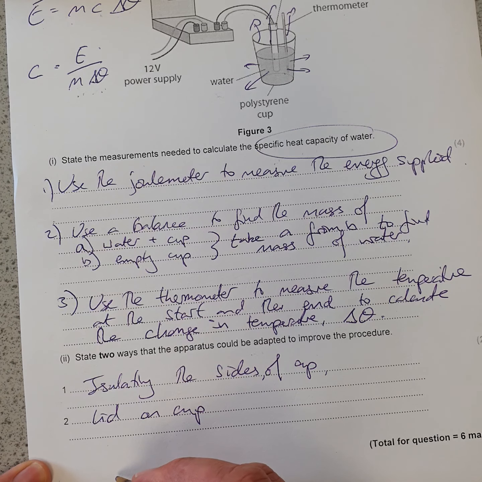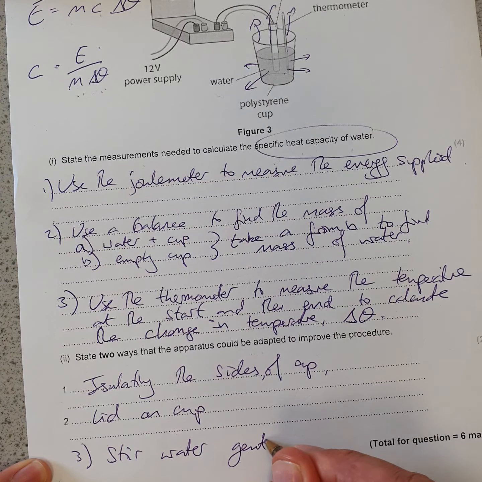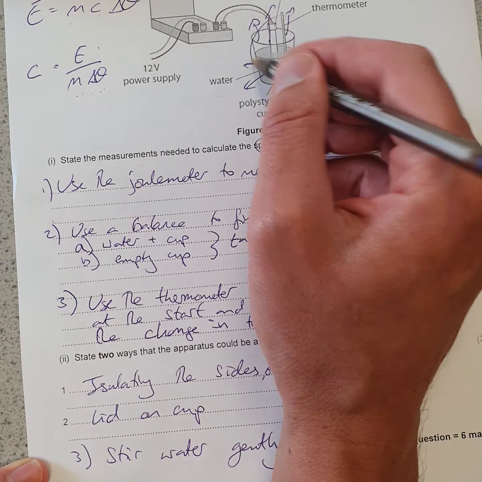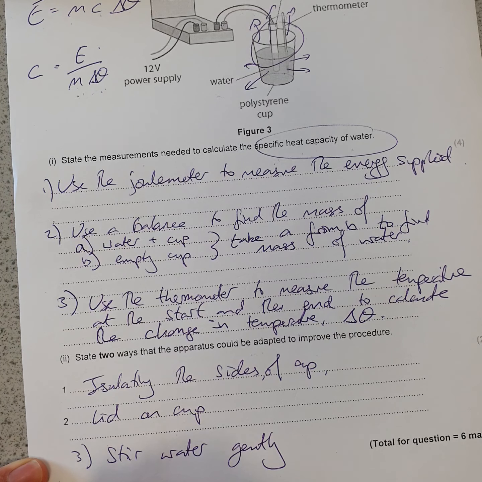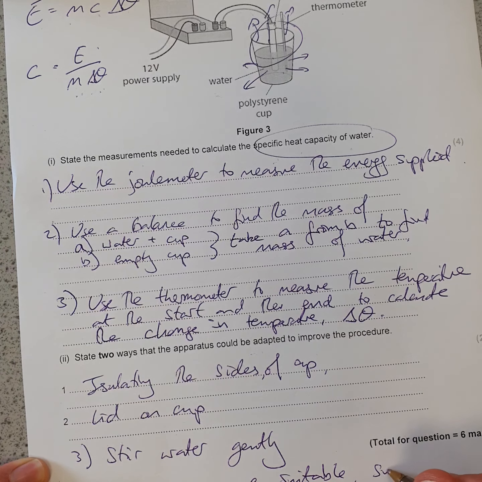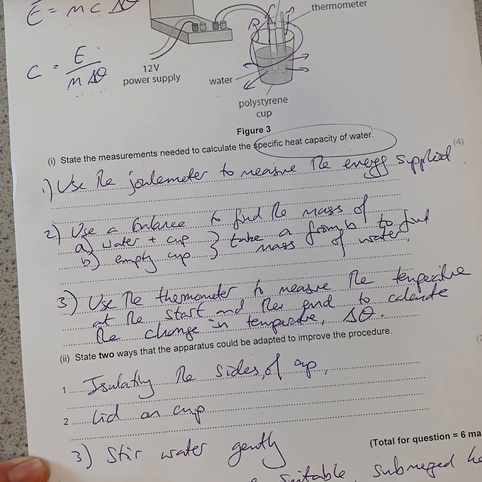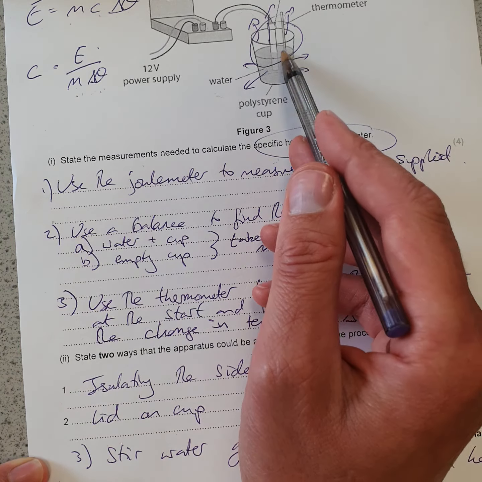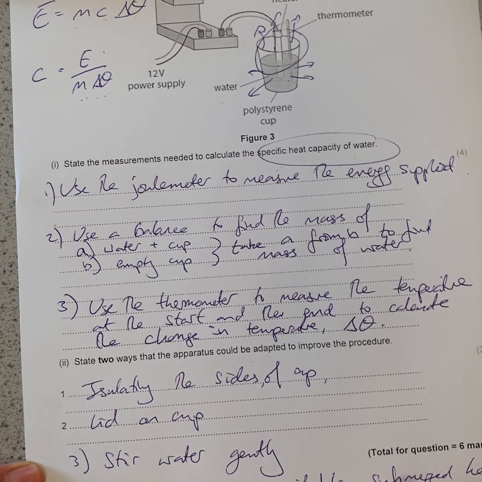What else could we do? We could stir the water gently. If we look at the heater, not all the heater is submerged, so we could look at using a more suitable submerged heater. Oh, anything else? Possibly the sensitivity of the thermometer we could look at. But I think we've got 4, we only need 2 there anyway. That's a good job.